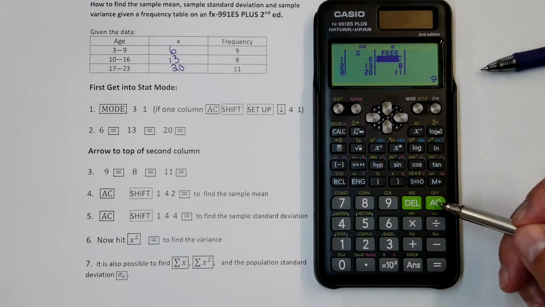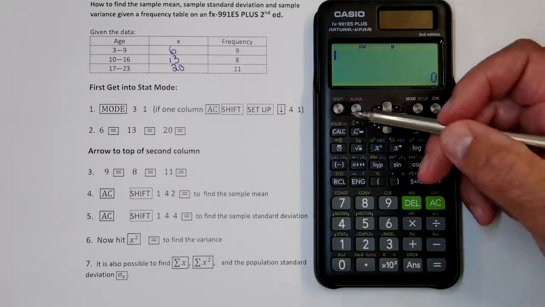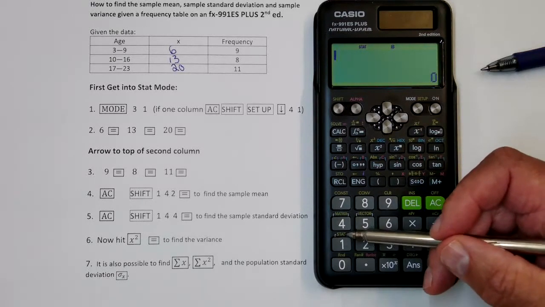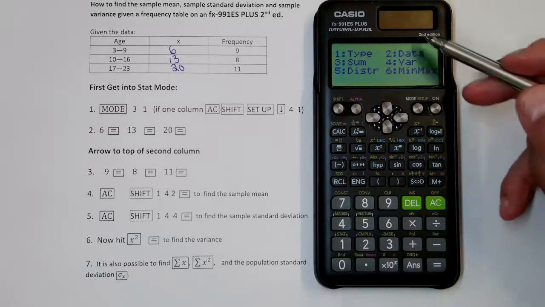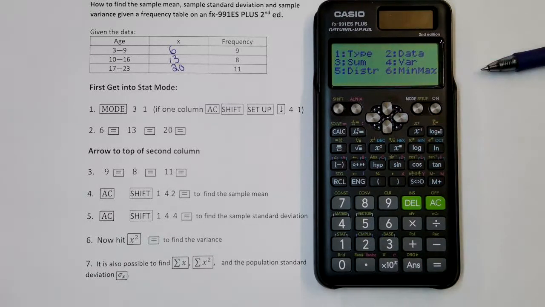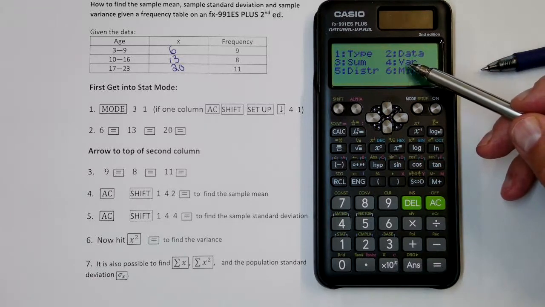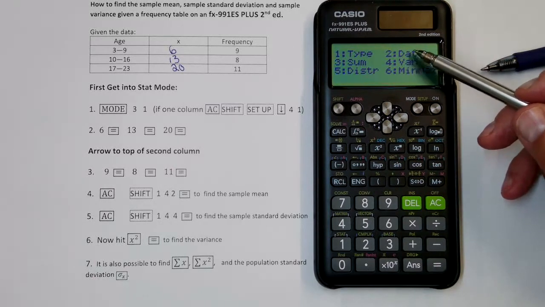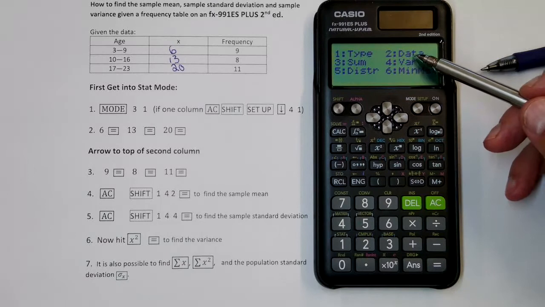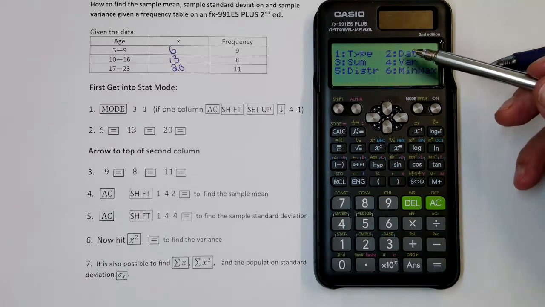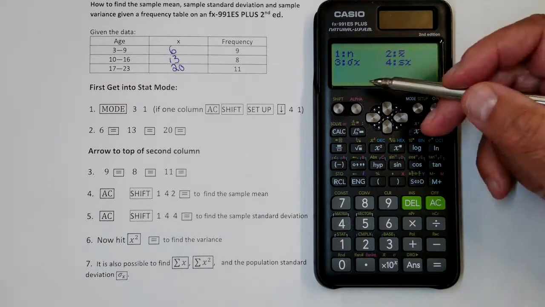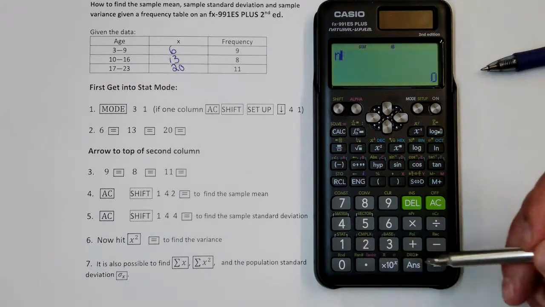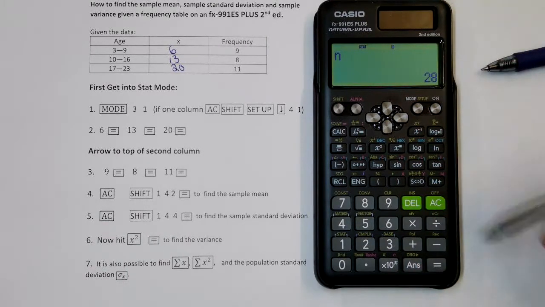You'll start off by all clearing, and now statistics is above the number 1. Shift 1. It gives me a bunch of different options. Number 4 is variable. And so number 1, how many values do I have? 28.